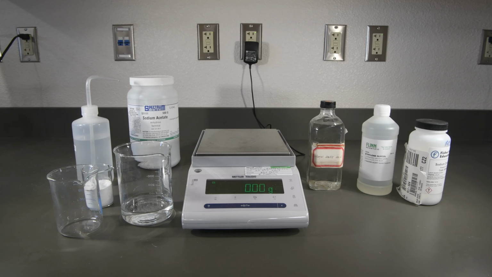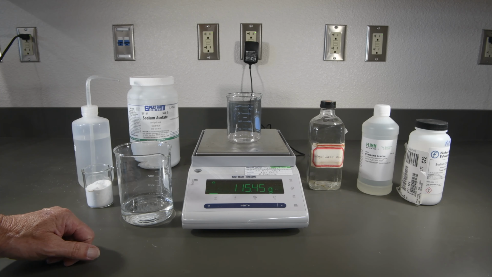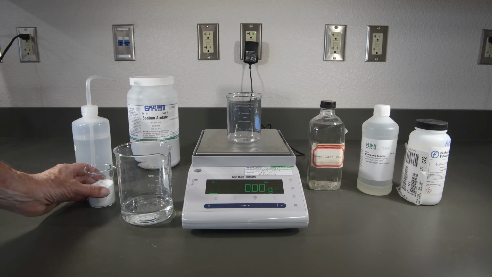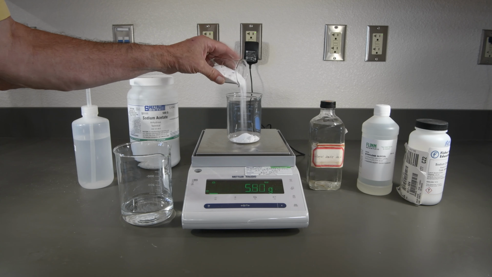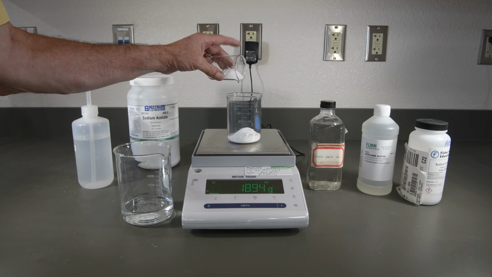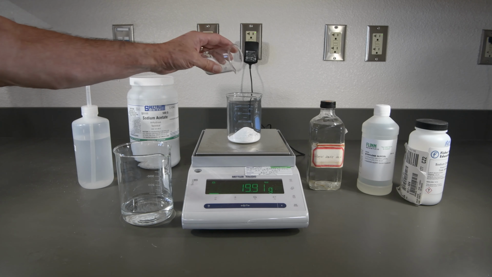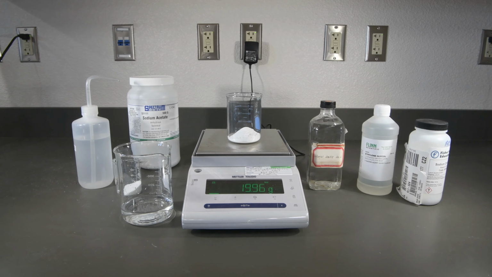And let's wrap this up with our 20% solution of sodium acetate. So record the beaker's mass, and we'll go ahead and tare that. So this time we want about 20 grams. Just about there. And let's see, just a teeny bit more. All right, that's just about it.